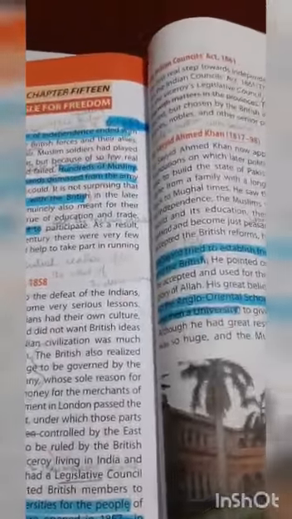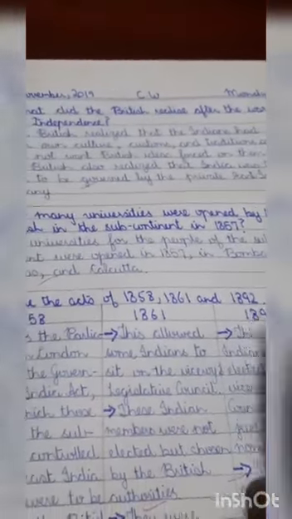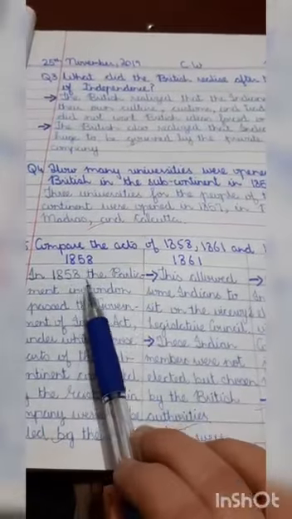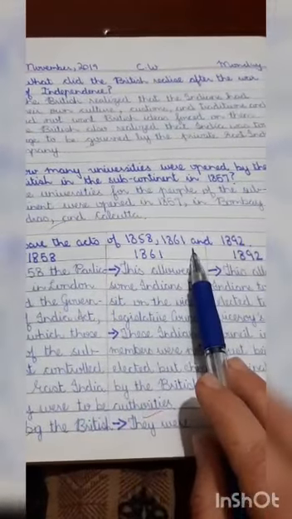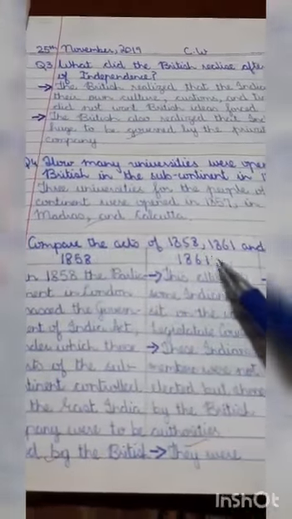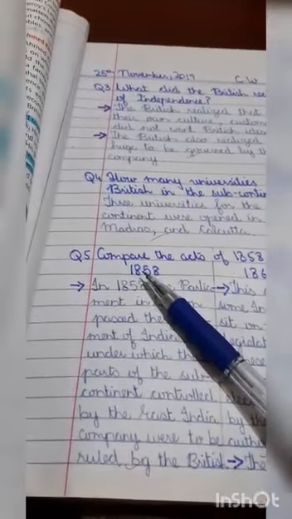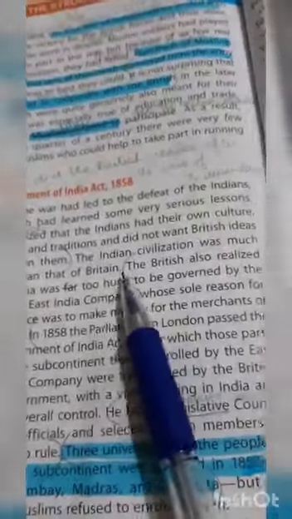So in this video you will learn a comparison of these three acts, in the form of this question: Compare the acts of 1858, 1861 and 1892. So we will write a comparison of these three acts, which were passed by the British Parliament to govern India as a subcontinent. So in this way you will mark these three acts in three different columns, and we will compare them. First of all, in 1858, we will mark from page number 70.